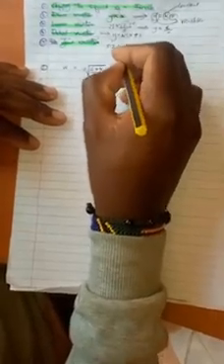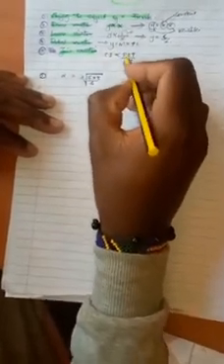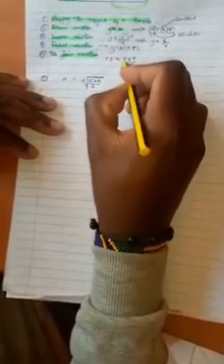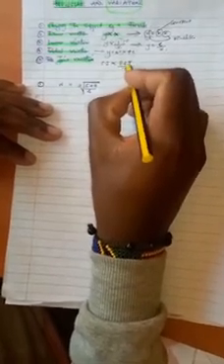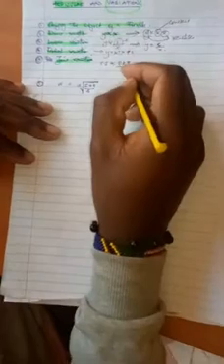Then joint variation is where you have, say for example, simple interest is directly proportional to principal times rate times time over 100. This is joint. You are joining principal, rate, and time simply by multiplying the 3 variables. So this is joint variation.